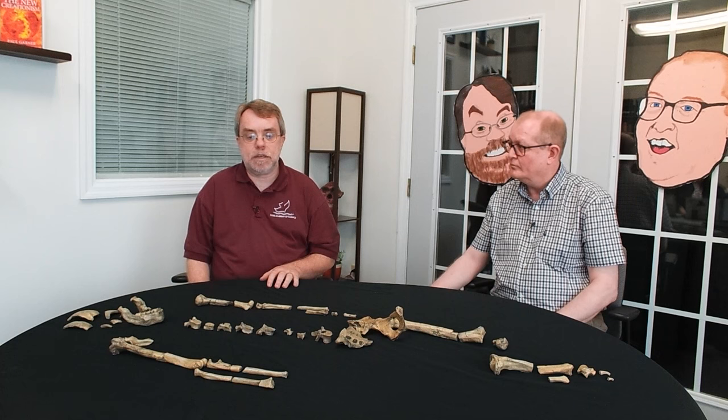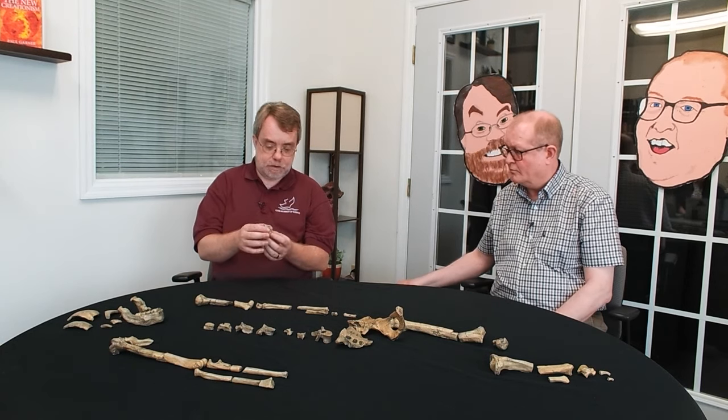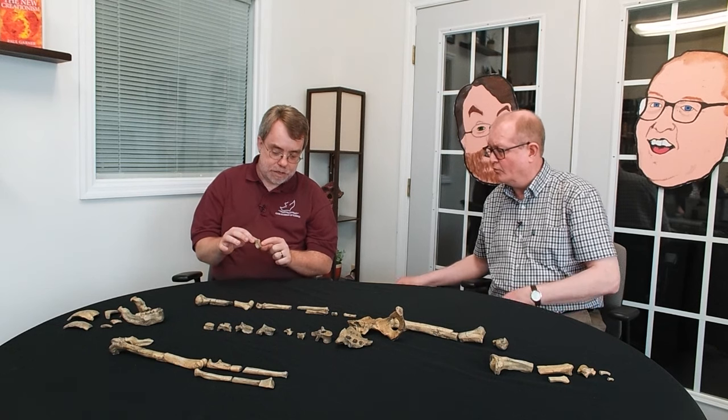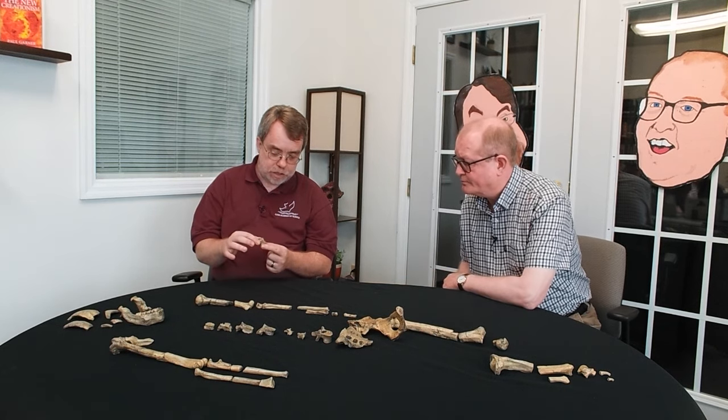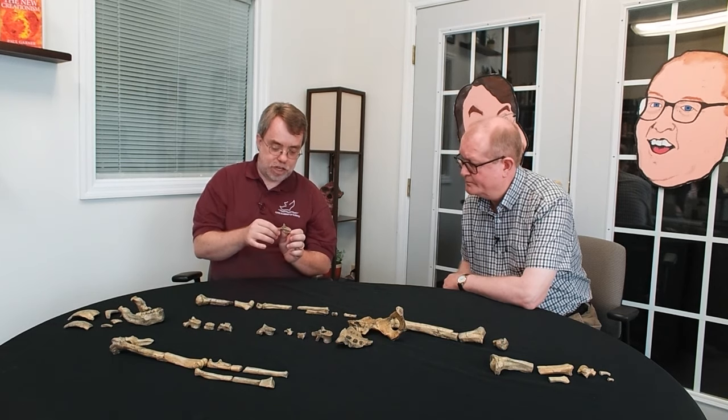Let's see, the thoracic vertebrae here: the body of the vertebra tends to be smaller proportionally, and they tend to be oblong shaped. Ours are not like that.